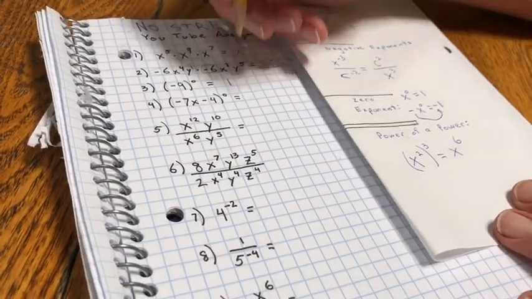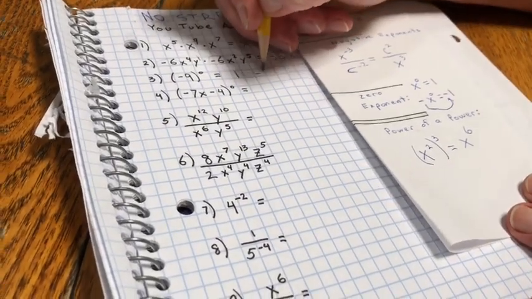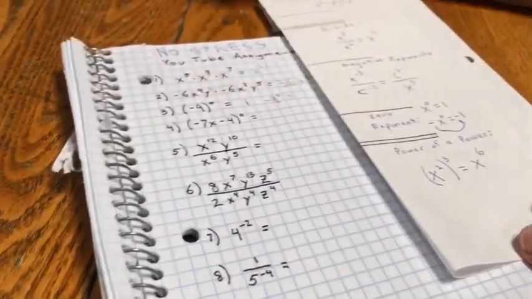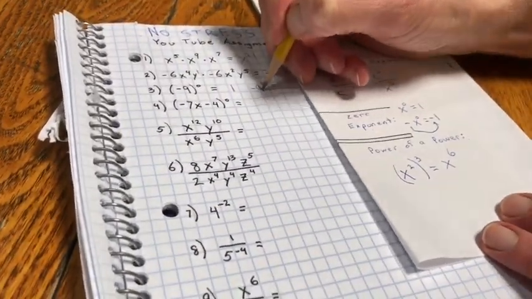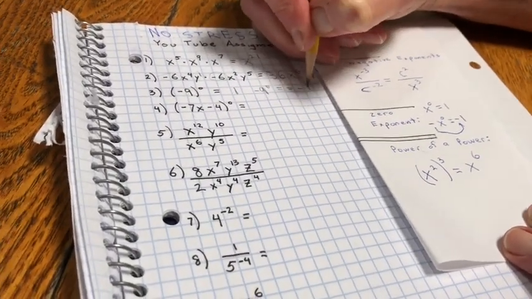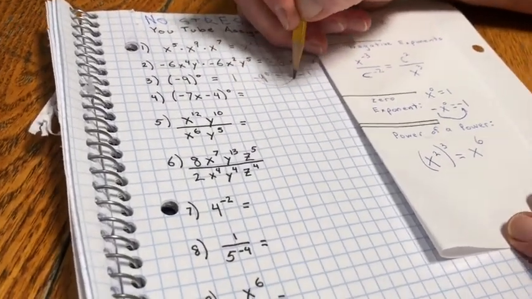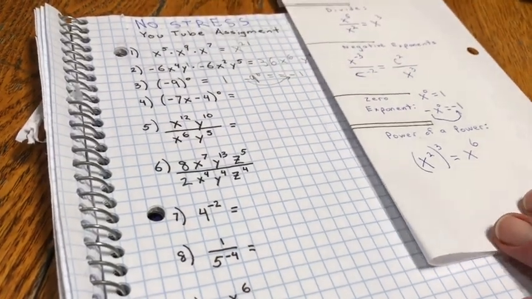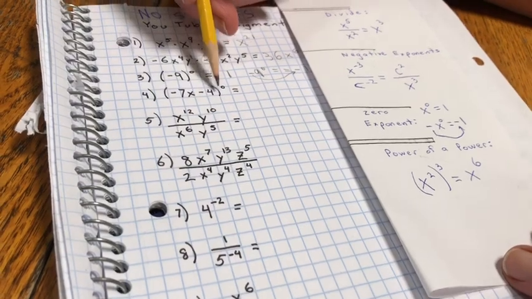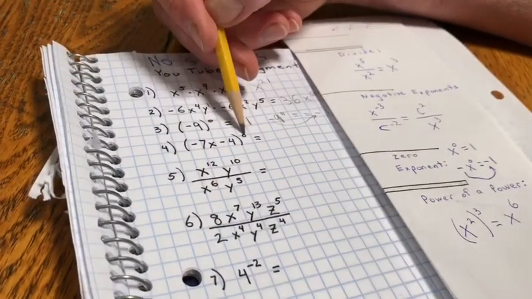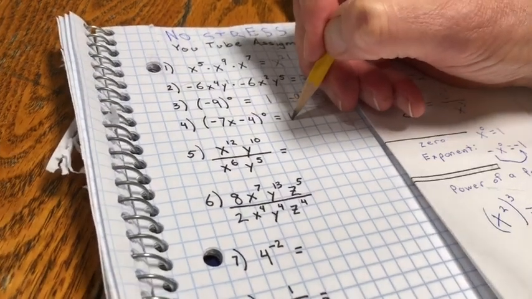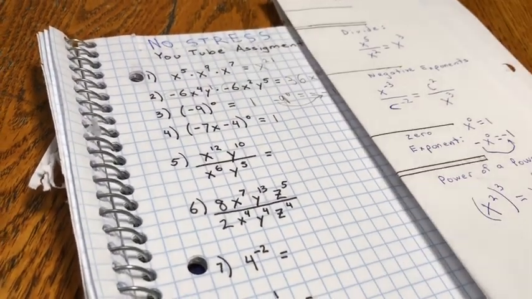Let's just say this was different. Let's pretend it was -9 to the 0 with no parentheses. That one would be equal to -1 because that negative would be out front. That can trick you. Here's another one where the whole parentheses is raised to the power of 0. When that happens, the answer is 1. Not so bad, huh? Okay.